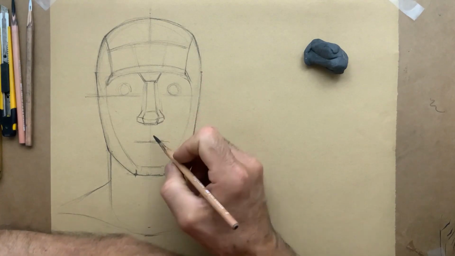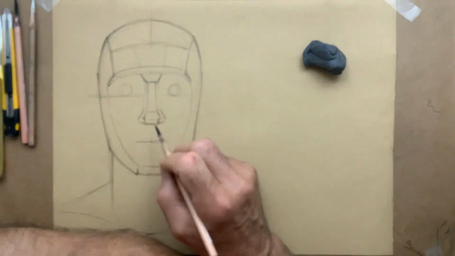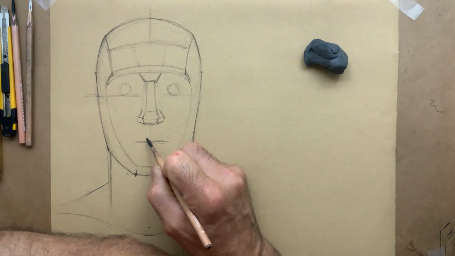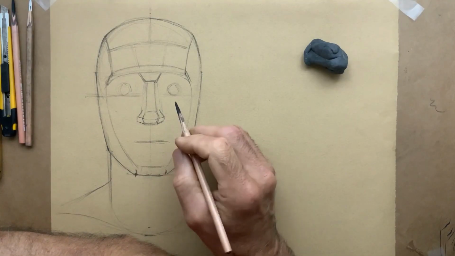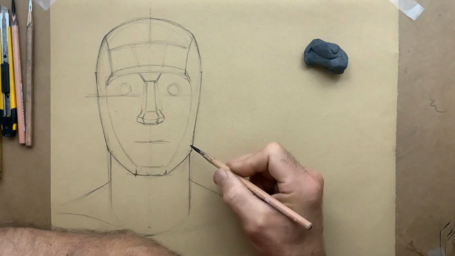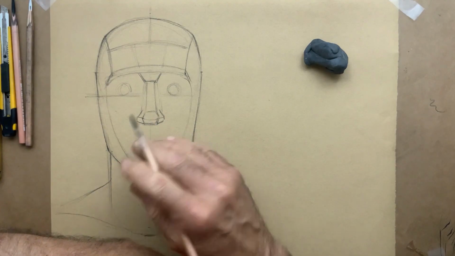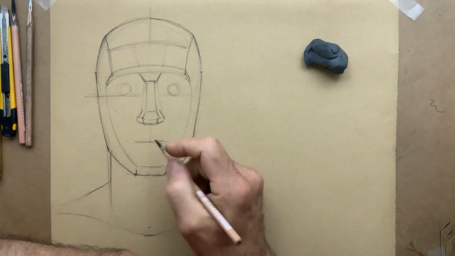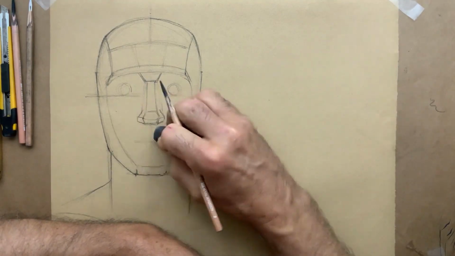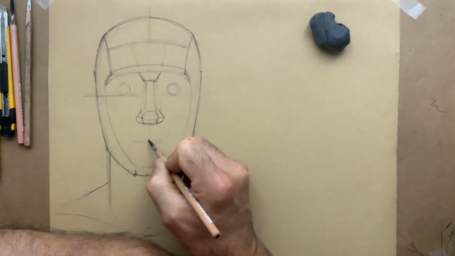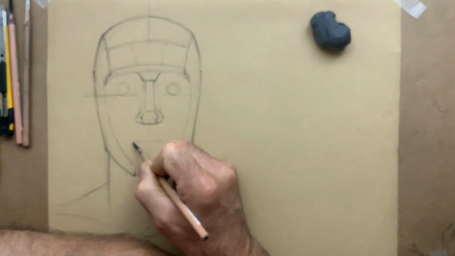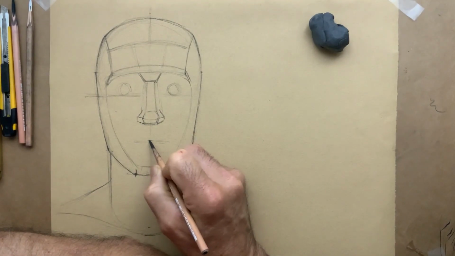So then we're gonna block in the mouth, the lips. So we draw, this is the mouth, right? The mouth is really not straight, right? The opening of the mouth is usually higher at the center and the corners are a little bit lower. So we start with the center here.